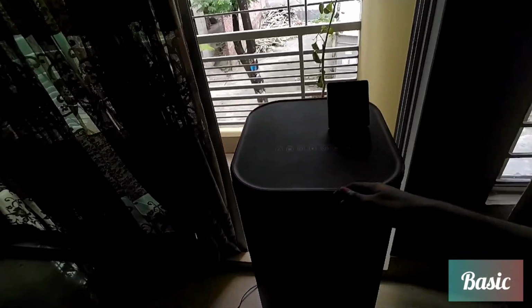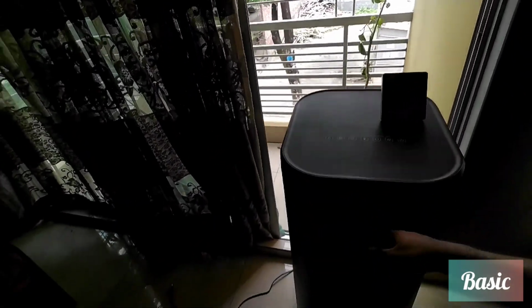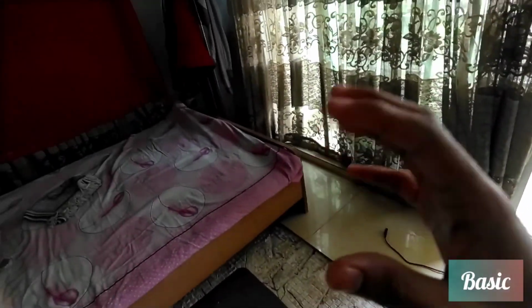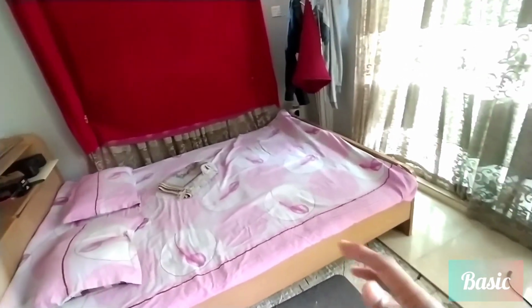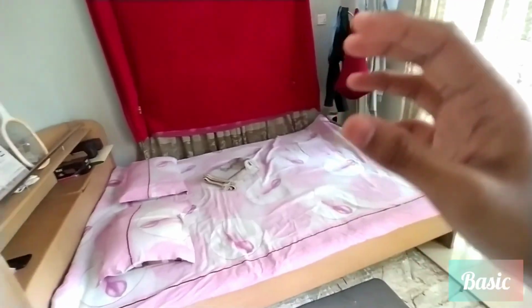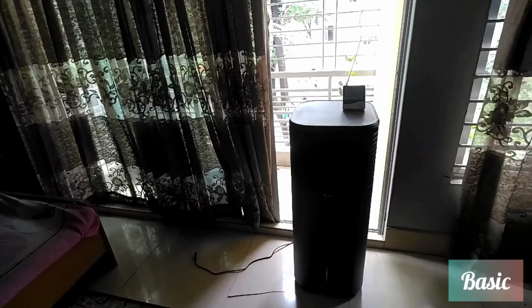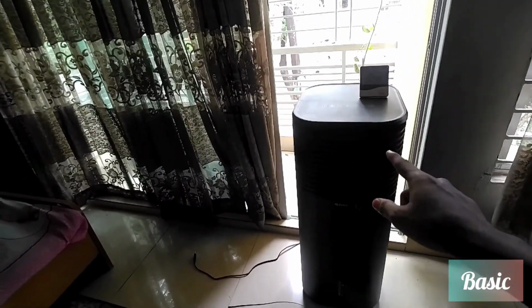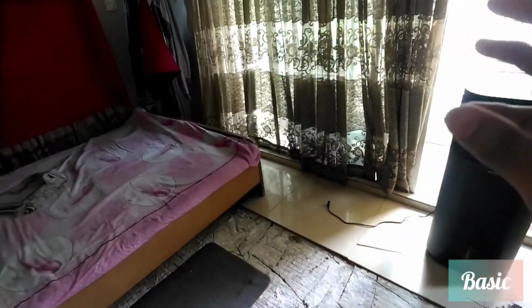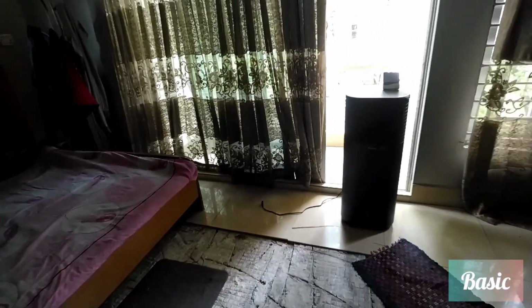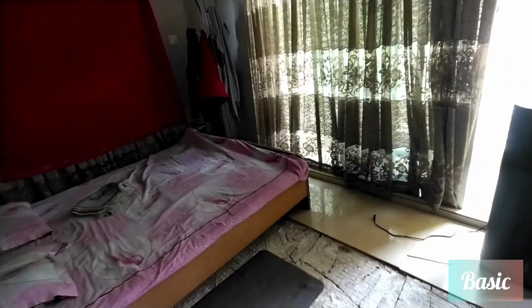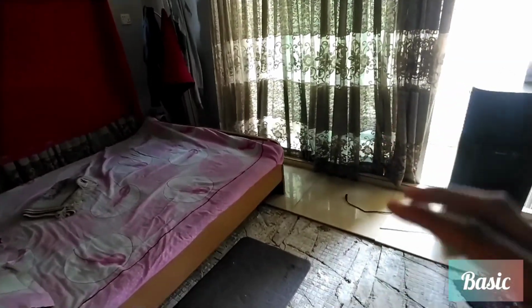So when you push the hot air through this machine and get the cool air inside your room, the air of your room will become cool. So we are getting cool air from this machine. That is very good, but one thing you have to keep in mind is that this machine will increase the moisture inside your room.